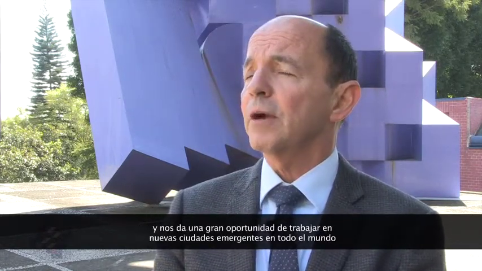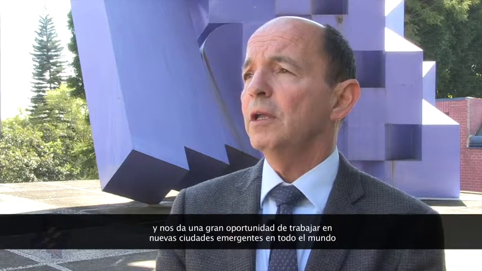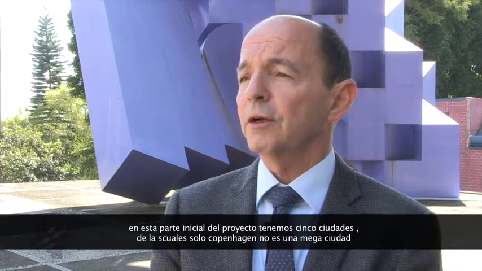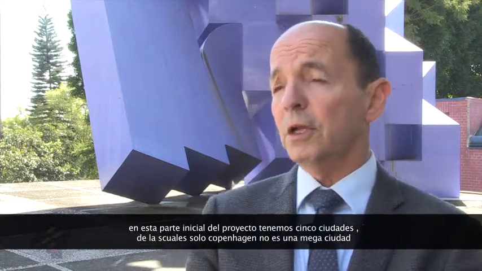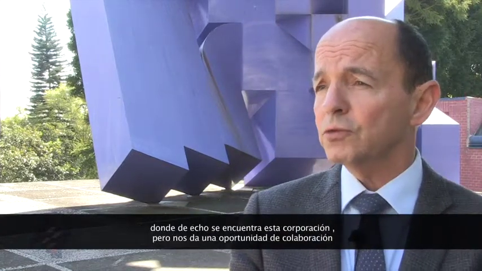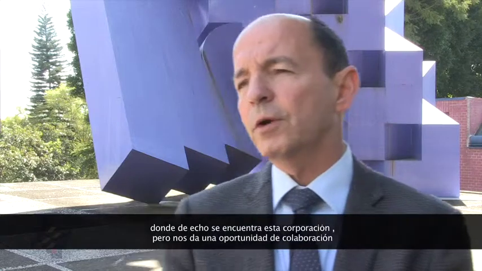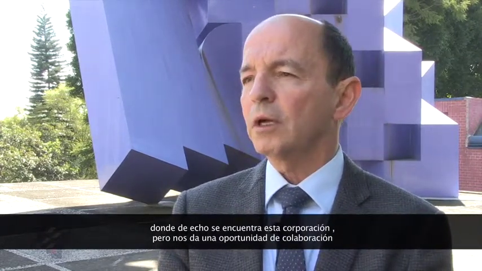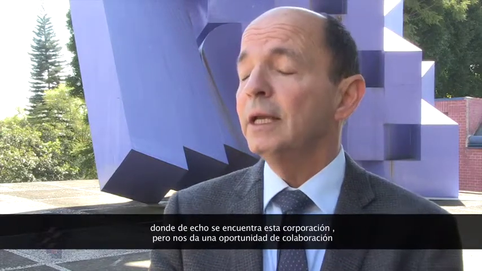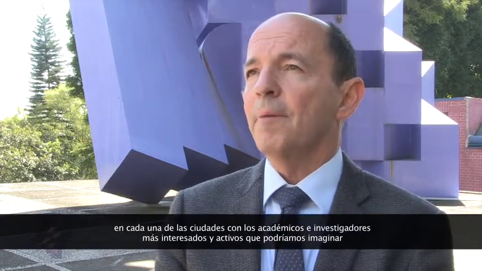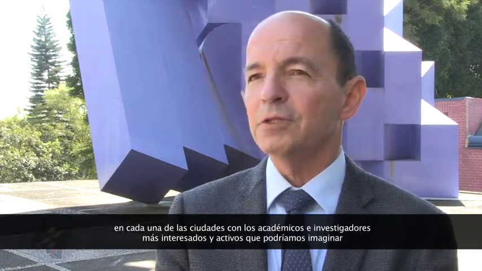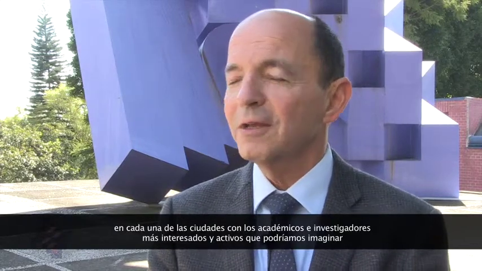It gives us a great opportunity to work in new and emerging megacities around the globe, and in this initial phase of the project, there are 5 of those cities. The only one that's not a megacity is Copenhagen, which is where the corporation's home base is. But it gives us an opportunity to work collaboratively in each of these locations with the most interesting academic researchers and the most dynamically engaged activists that one could ever imagine.